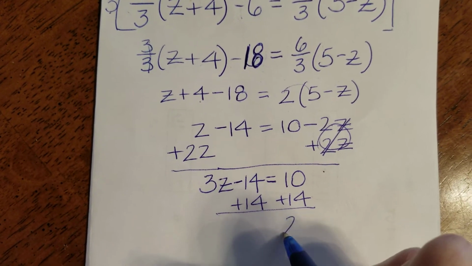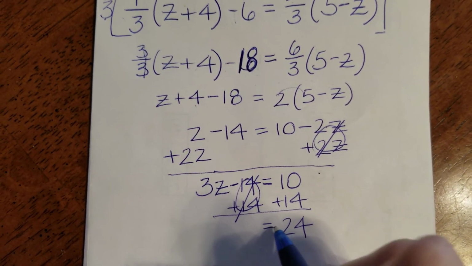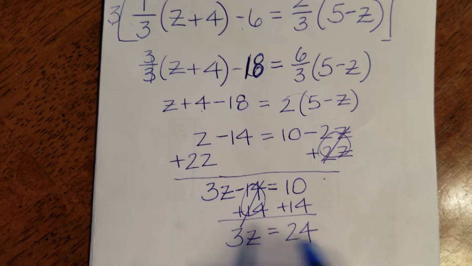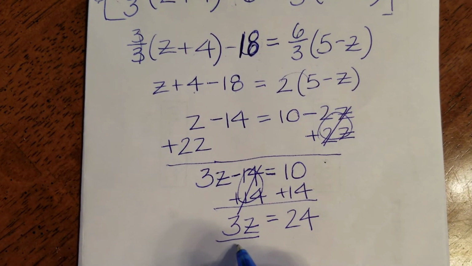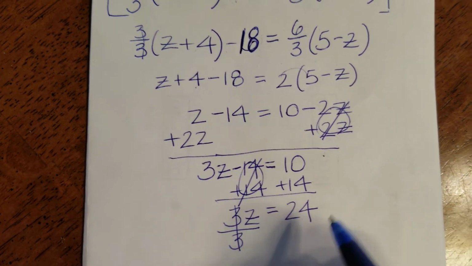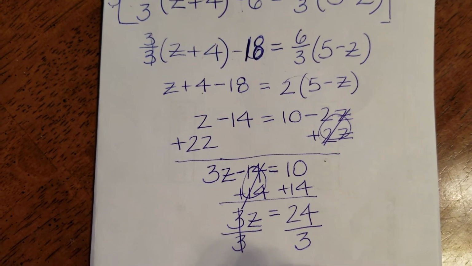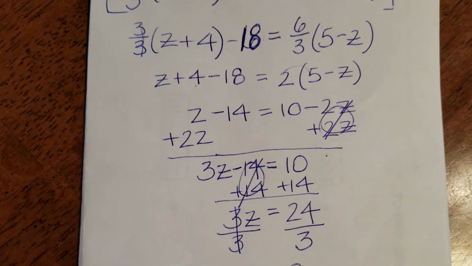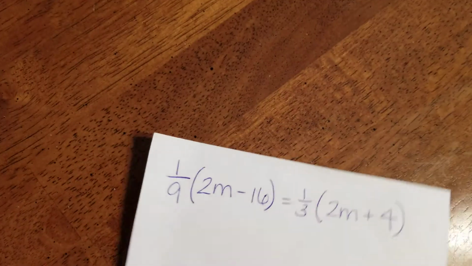Now you're going to end up with 24. This makes 0 again. So 3z equals 24. We're going to divide by our coefficient of z to get 1z. And so z equals 8. Okay? One more example.